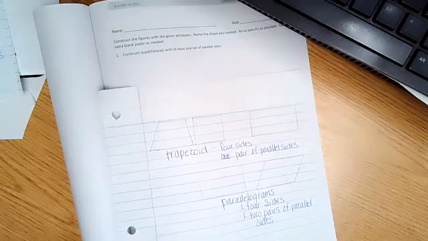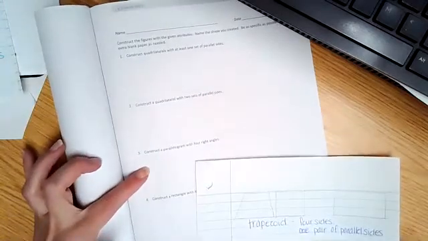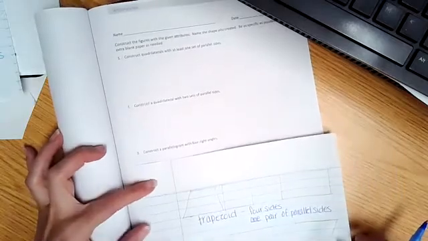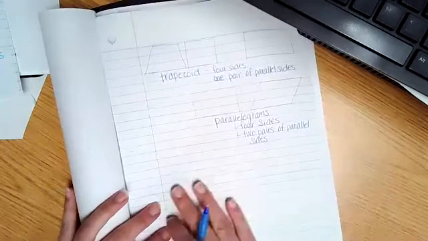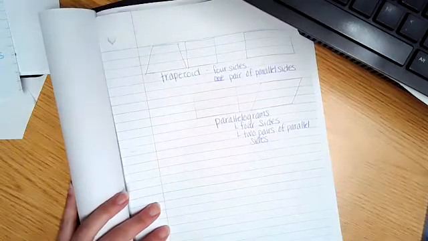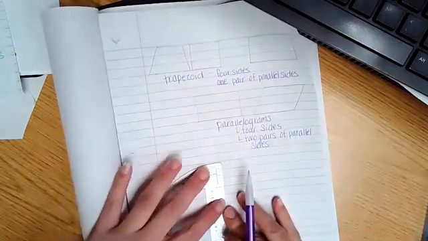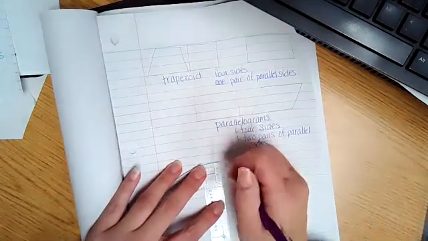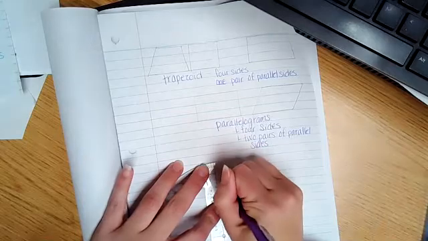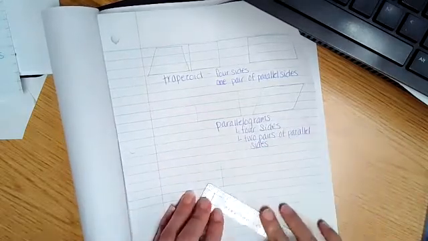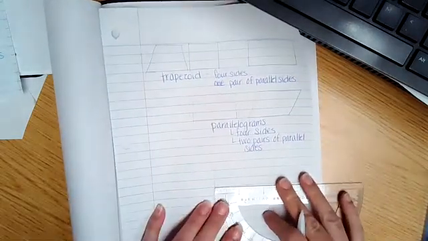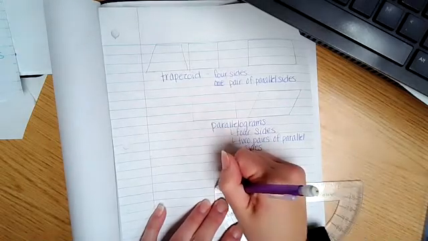Okay, so let's continue on. We're looking at number 3. So you've done 1 and 2. 3 says construct a parallelogram with 4 right angles. Okay, so if it has 4 right angles, that means that each of those are 90 degrees. So we're going to do 4 right angles. Well, there's one. And then I need to draw this one perpendicular to that one.